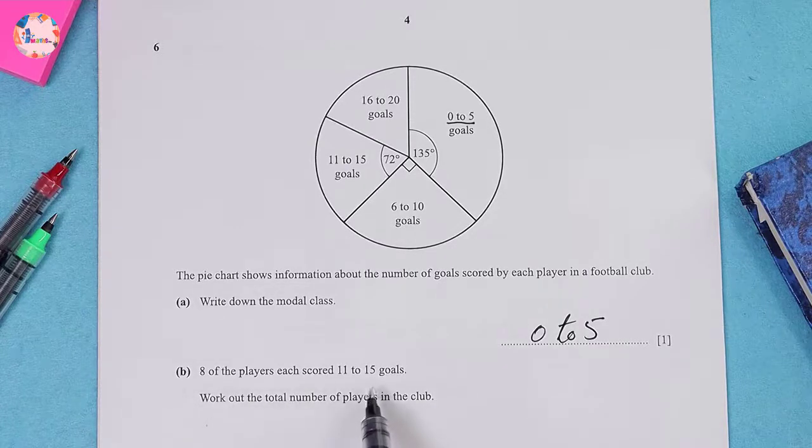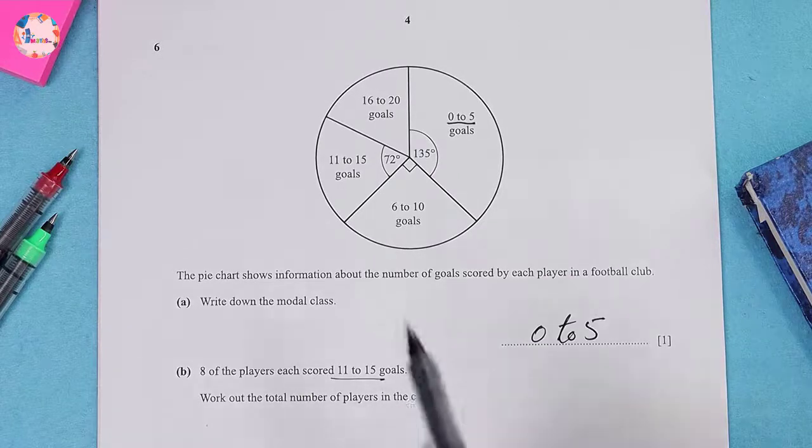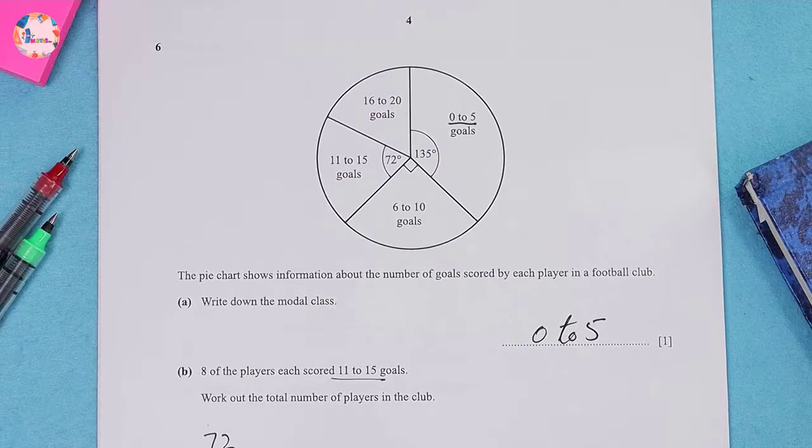8 of the players each scored 11 to 15 goals. So in this one there are 8 people. So work out the total number of players in the club. So 72 we can divide by 8. So this will be equal to 9.